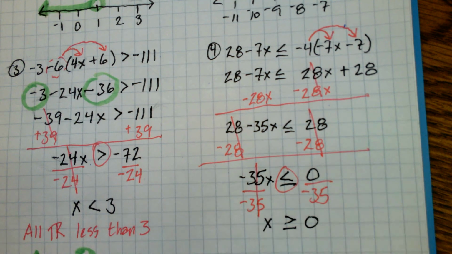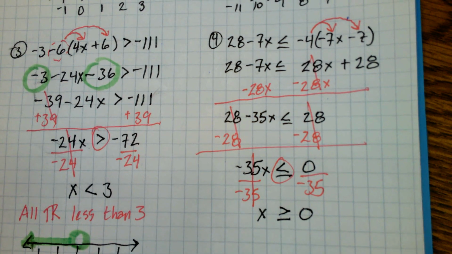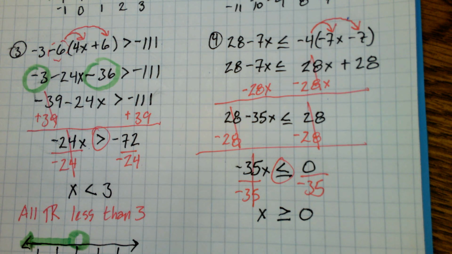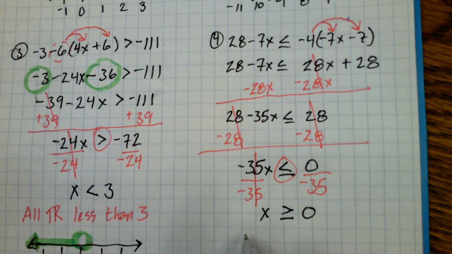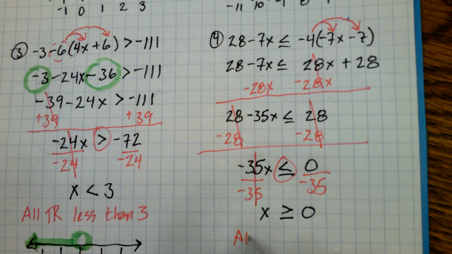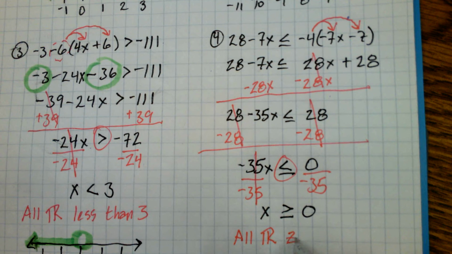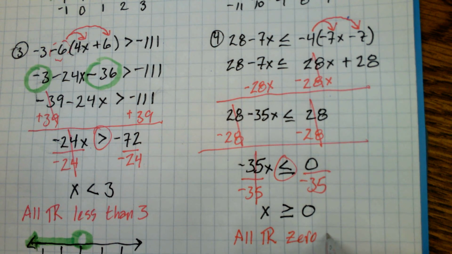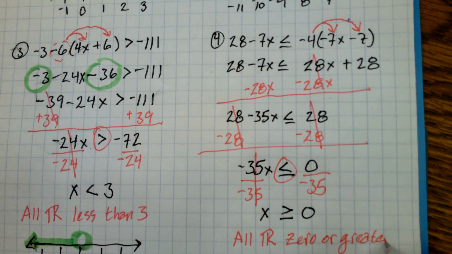And you have to do this step because the actual answer is all real numbers 0 or greater. The actual answer is all real numbers 0 or bigger. Okay, if you jump the gun and say it's the other way without doing the division at the end, you won't get the right answer. We want all real numbers 0 or greater, okay?